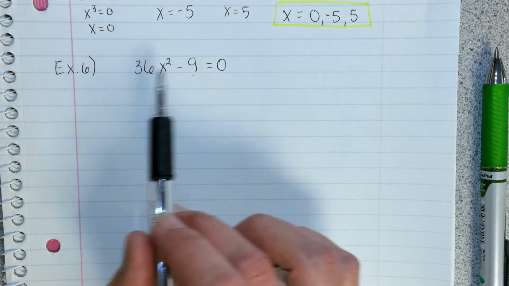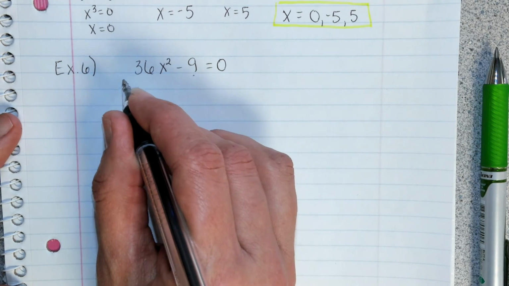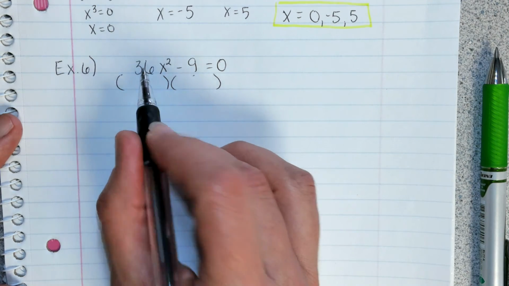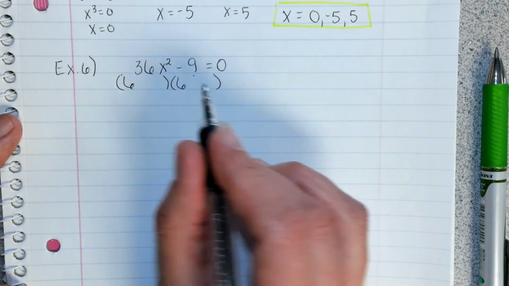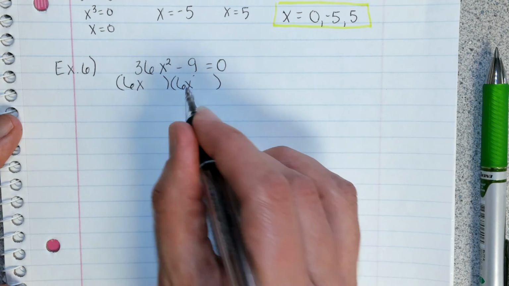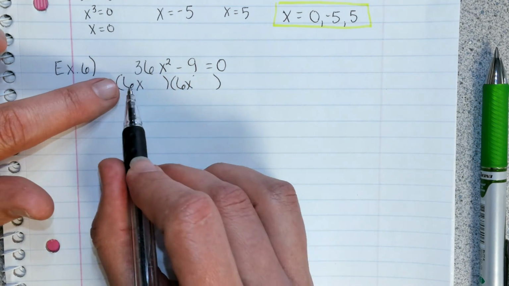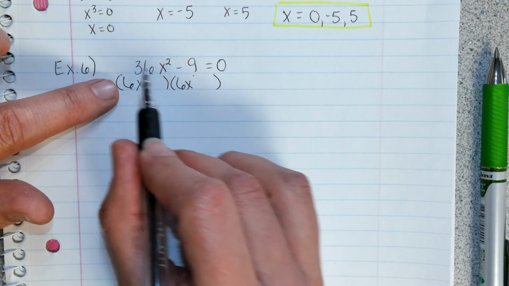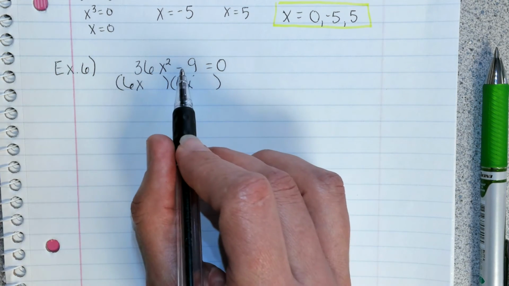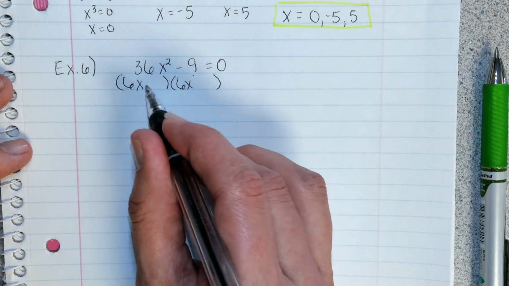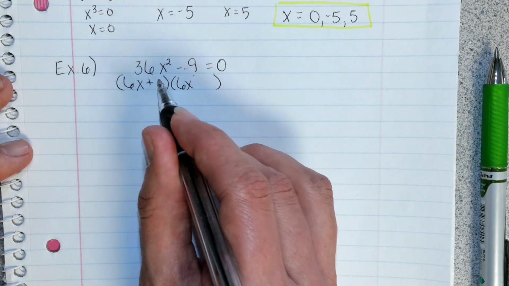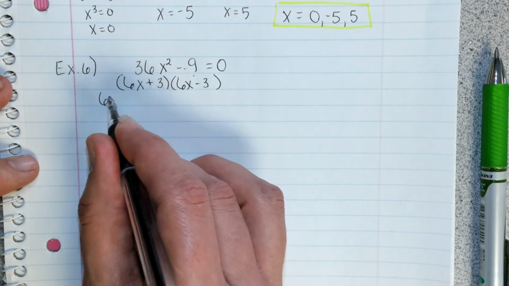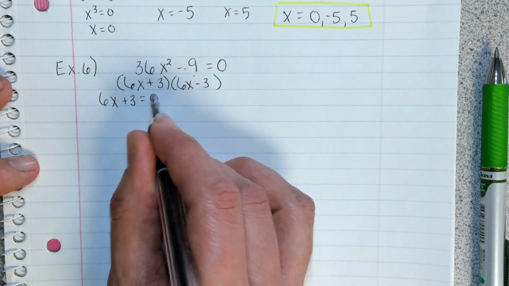The easiest way is they're both perfect squares, so I can just automatically do this, and it's much faster. Square root of 36 is 6, and I need an x here and an x here. Now they're both positive because 6 times 6 is 36. If I made one negative, I would have negative 36, so that's why they're both positive. Square root of 9 is 3, but to get a negative 9, one has to be positive 3, one has to be negative 3. When I solve this, I'm going to set it equal to 0.